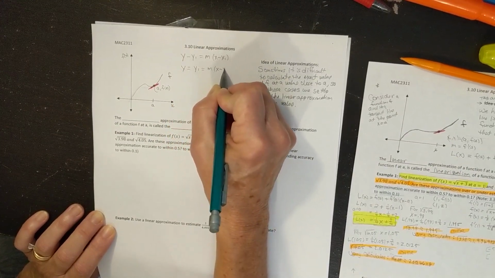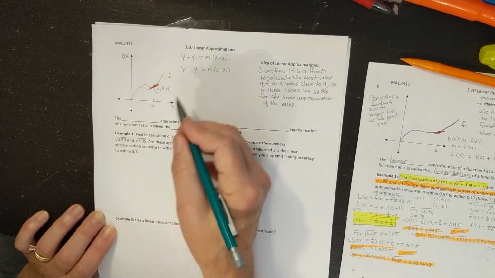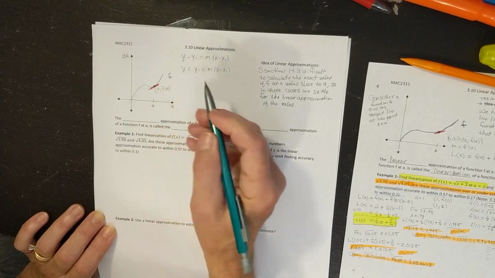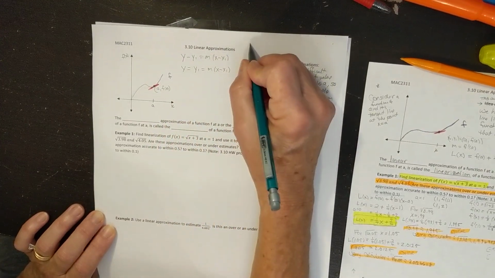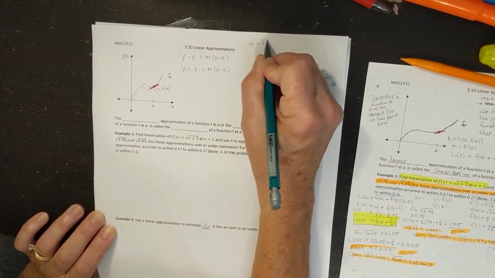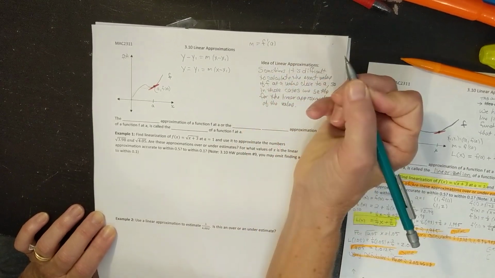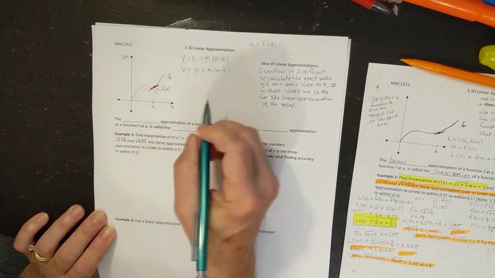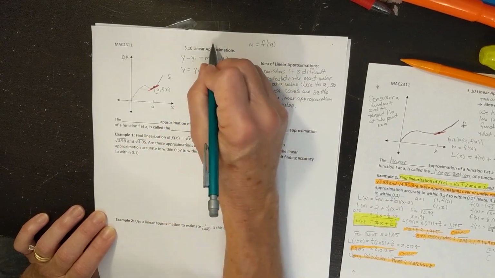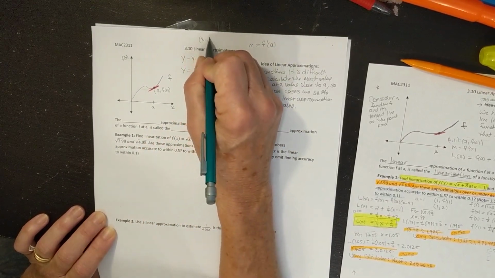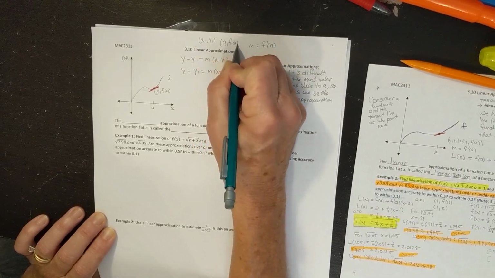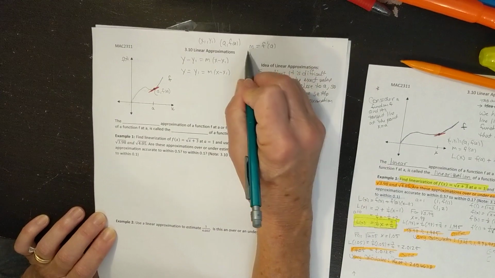All right, now let me bring the calculus in. For the tangent line, what is the slope? Well, we know that the slope, m, is f prime of a, if it's at the point a. And if we want this at this value a, what are x1 and y1? Well, x1 and y1 are a and f of a. And f prime of a is the slope of this line.